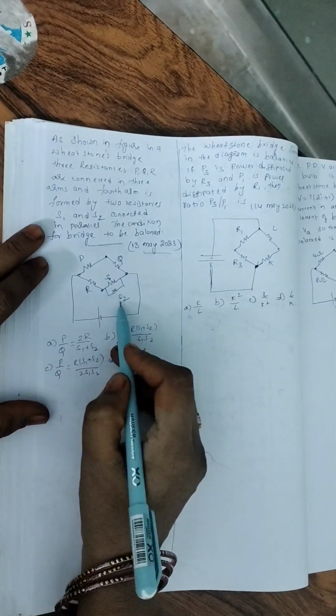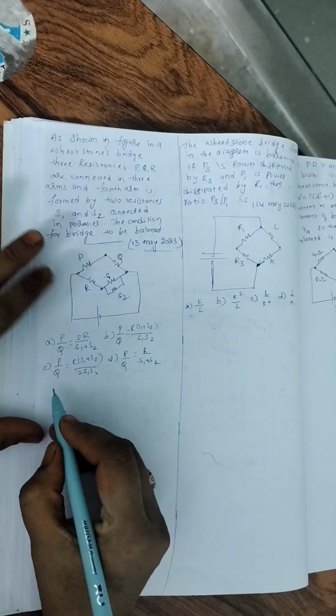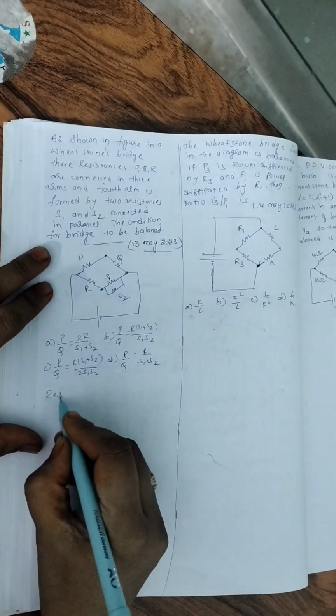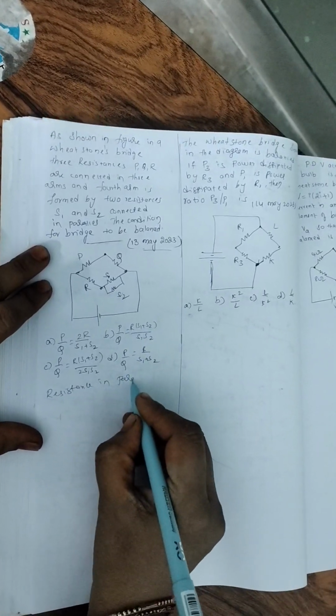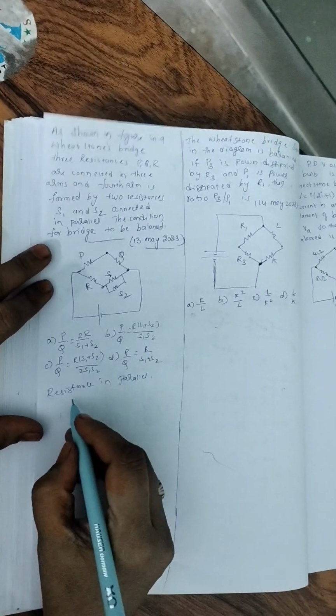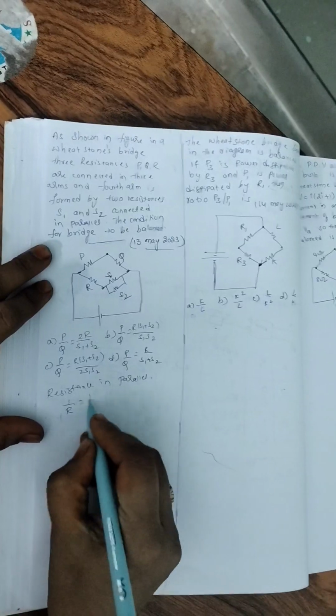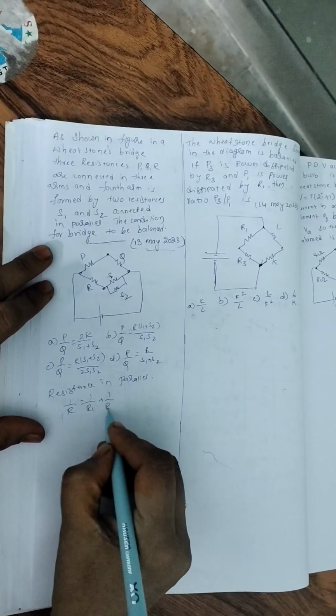So first, S1, S2 are connected in parallel. For resistances in parallel, how do we write it? 1 by R equal to 1 by R1 plus 1 by R2.